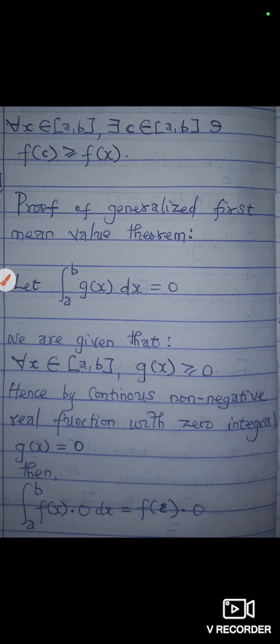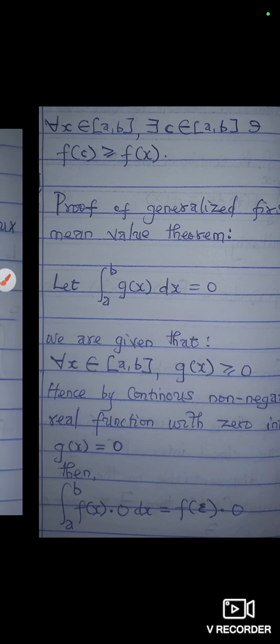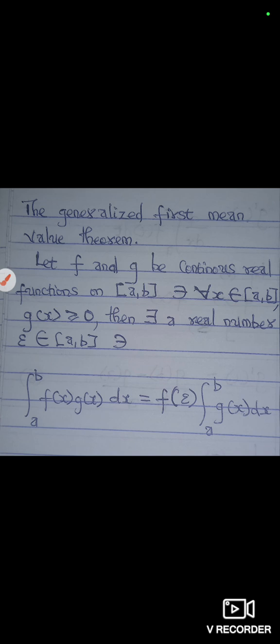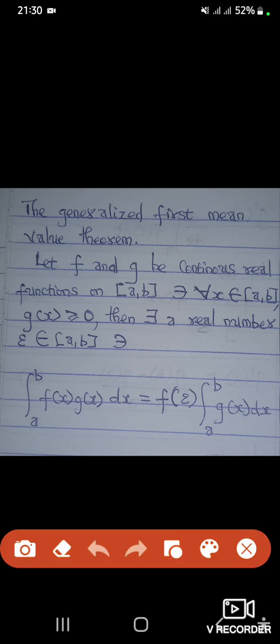Then if that is true, if I am going to substitute g of x as 0 into the original formula, this is the original formula here. We are substituting g of x as 0, so this becomes the integral from a to b of f of x multiplied by 0 is equal to f of epsilon multiplied by the integral of g of x. So g of x will be substituted as 0. So it will be f of epsilon multiplied by the integral from a to b of 0.